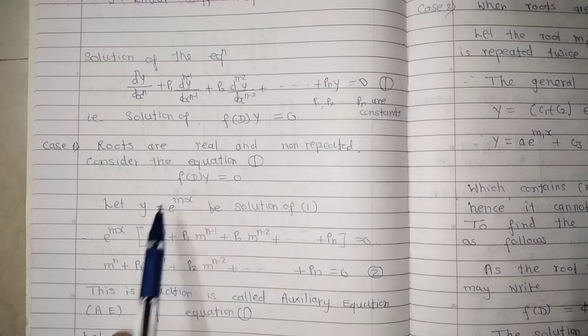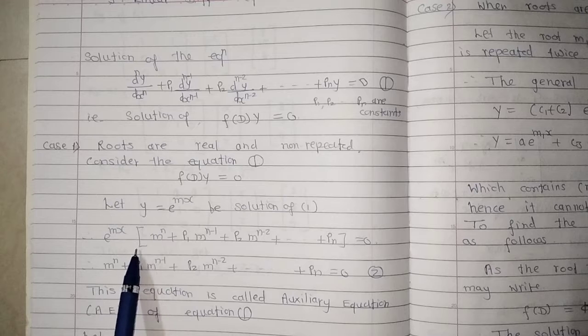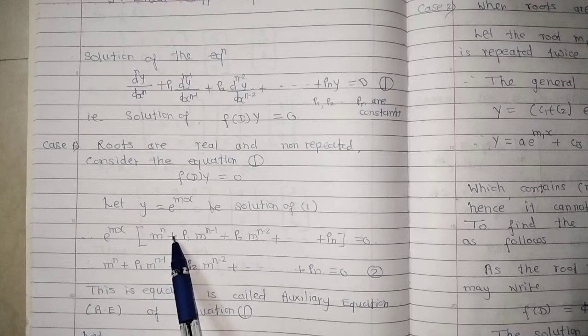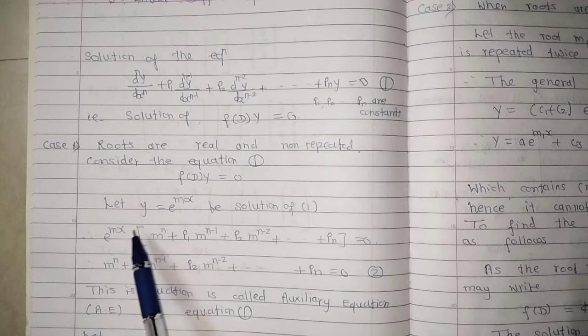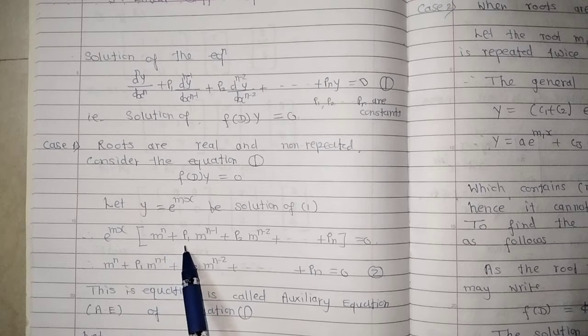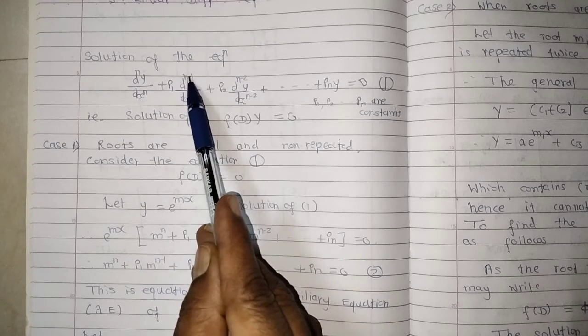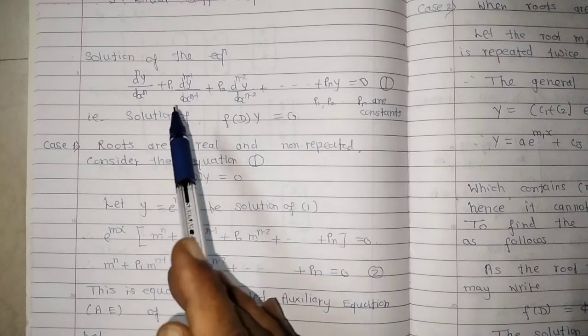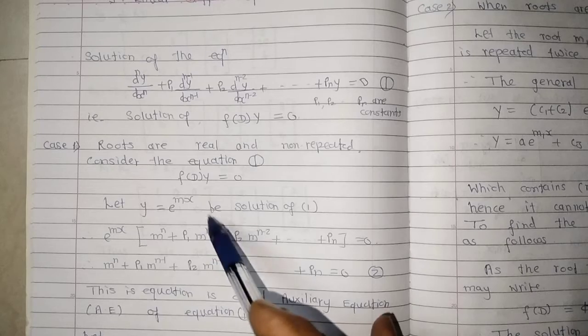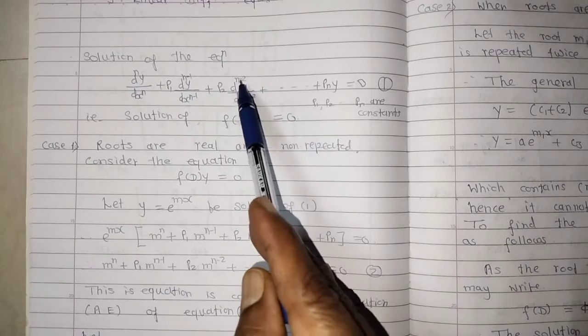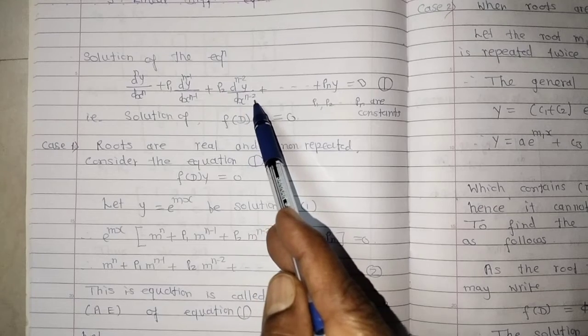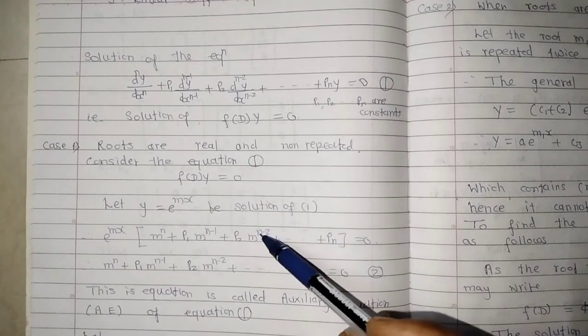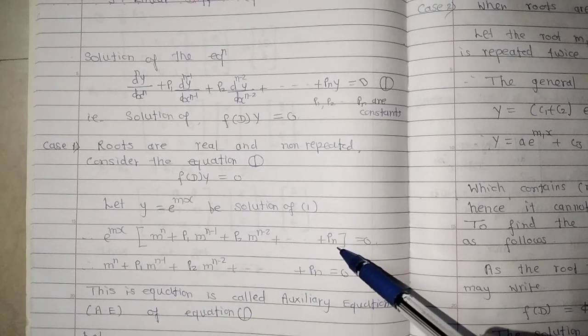Hence, f(D) y means f(D) e^(mx), and D^n of e^(mx) is m^n e^(mx), plus p1 D^(n-1) of e^(mx) is m^(n-1) p1 as it is, plus D^(n-2) of e^(mx) is m^(n-2) p2 as it is, plus up to pn.